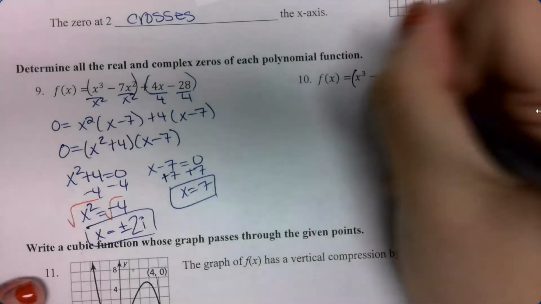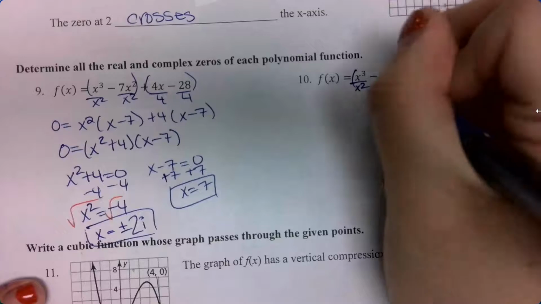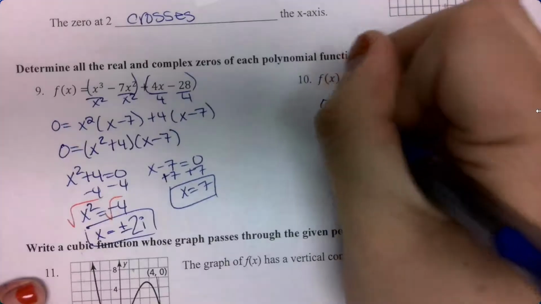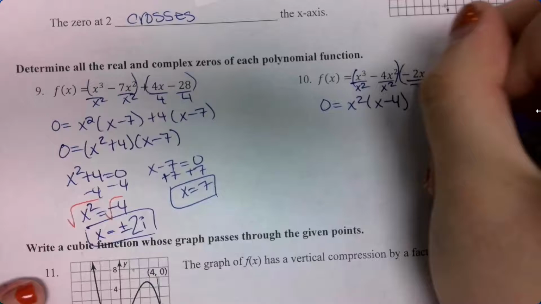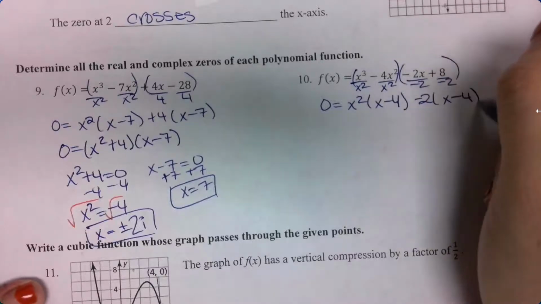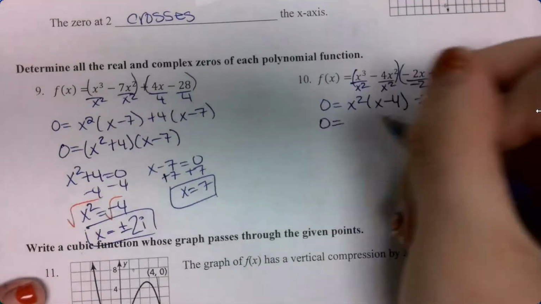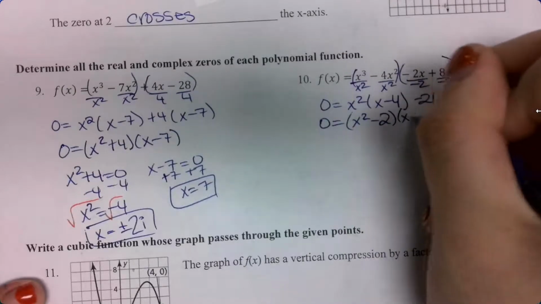Second one, I want to factor by grouping again. In my first group, I can take out an x squared. So I have 0 equals x squared times x minus 4. My second group, I want to take out a negative 2, which leaves me with x minus 4. If I put my terms together, I get x squared minus 2 times x minus 4.